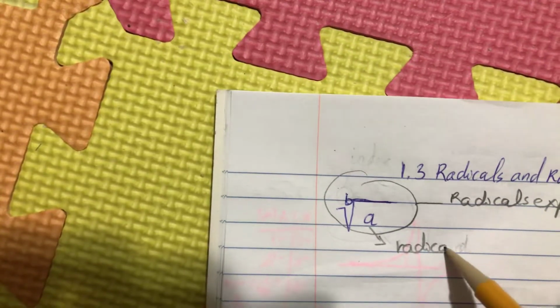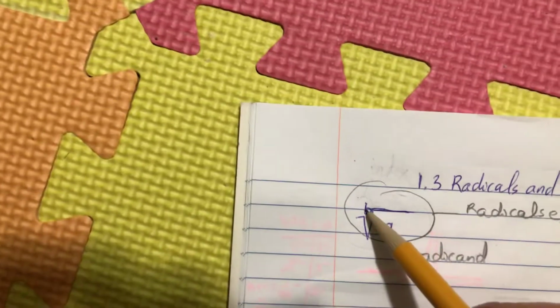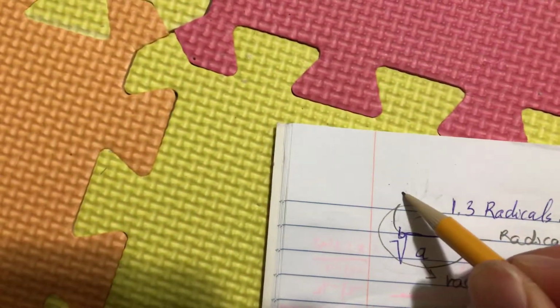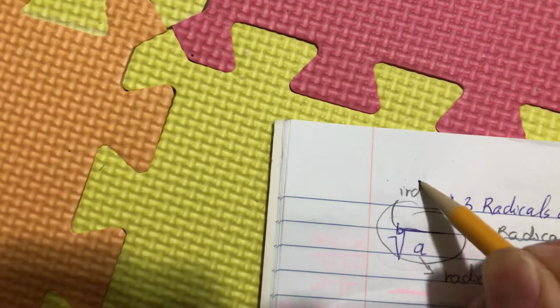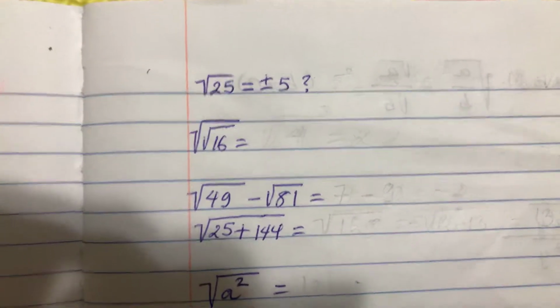It's called the radicand. And the b here is the index of the radical, so it's called the index. Okay, so let's have some examples.